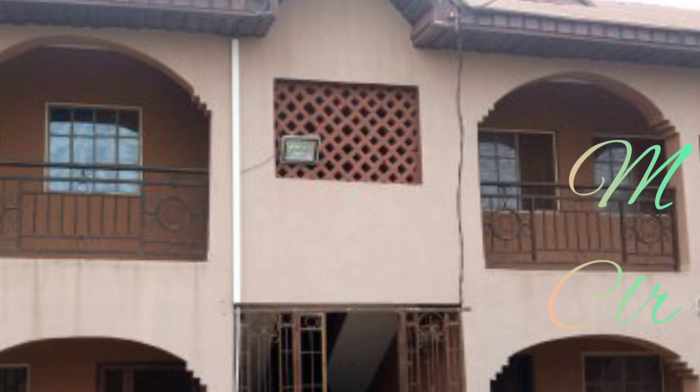Then tiling, floor and walls, that one is taking 450,000. Ceiling finishing is taking 100,000. Fixing of protectors, close up, is taking 100,000. Electrical work is taking 550,000. Plumbing and sanitary fittings is taking 450,000. Painting is taking 500,000.